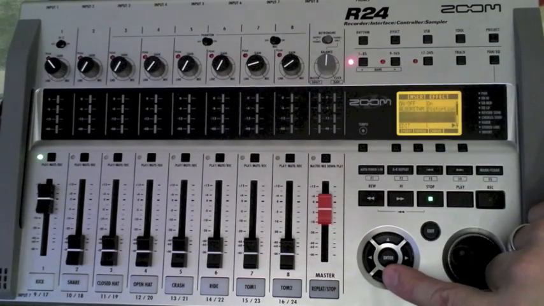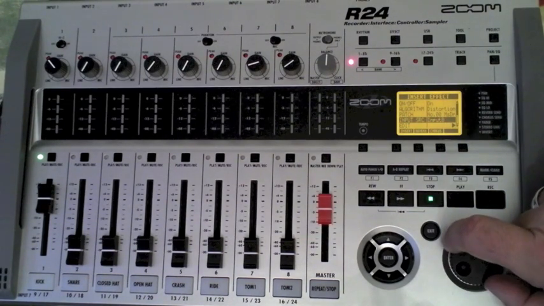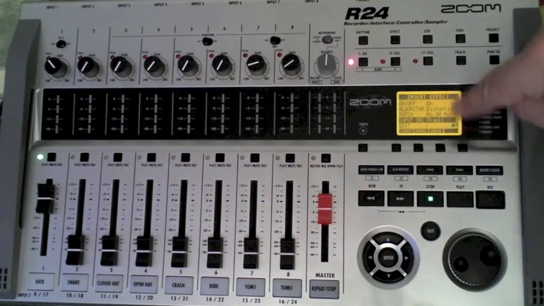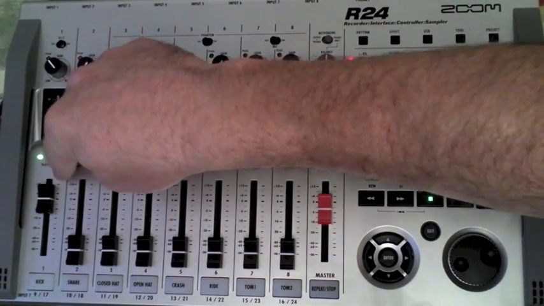So go down to input source and wind the jog wheel around input number 5, 6, 7, 8, and then the very next one after that will be track 1. So the input source has remained the same. It's a distortion, it's a Marshall drive, but now instead of being here, we've moved it to here, to track 1.